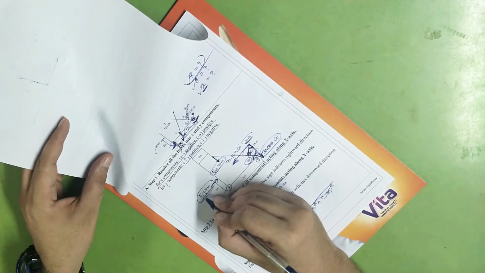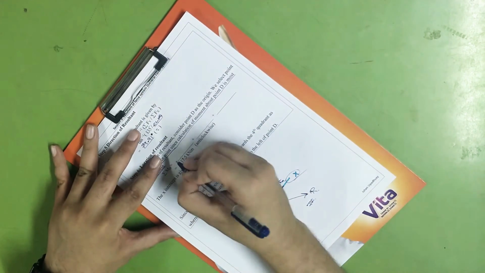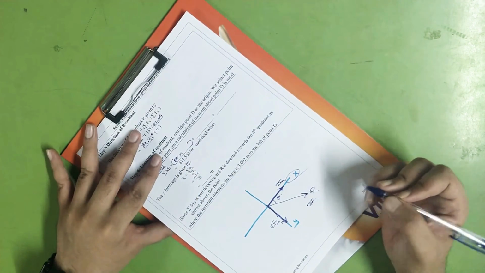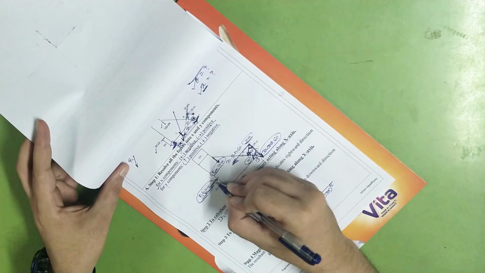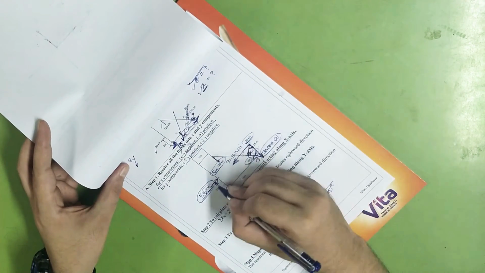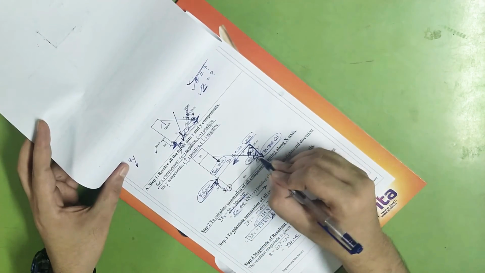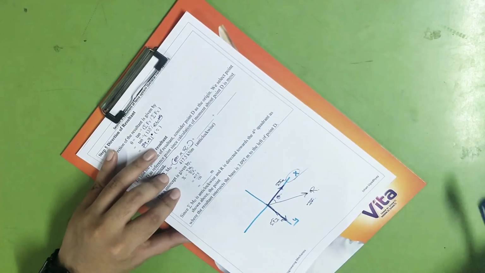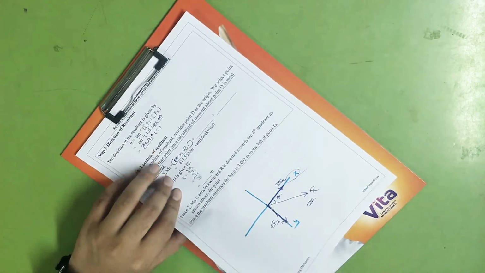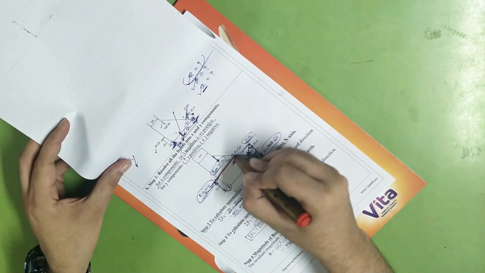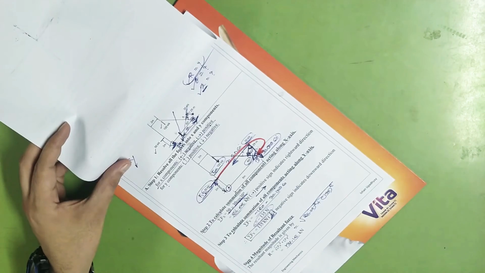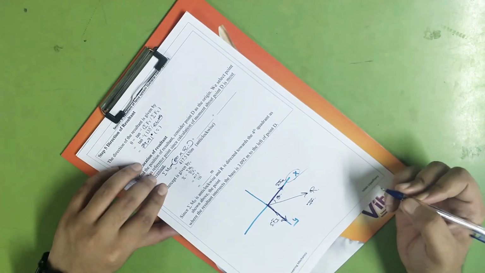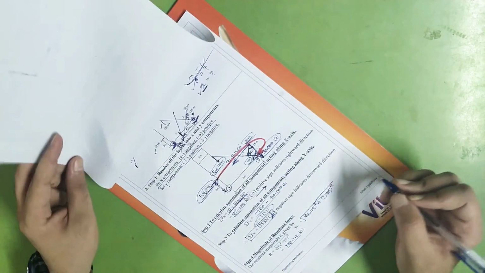Let us start with F1. F1 is given as 50. So here I'll write in brackets 50 into the distance, which is the perpendicular distance. The force is horizontal, so its perpendicular distance will be vertical. The vertical distance between the force and point D is given to me as 2 meters. So 50 into 2, and you can see that it will create moment in the clockwise direction. So for that I'll put a negative sign. So that is minus 50 into 2.